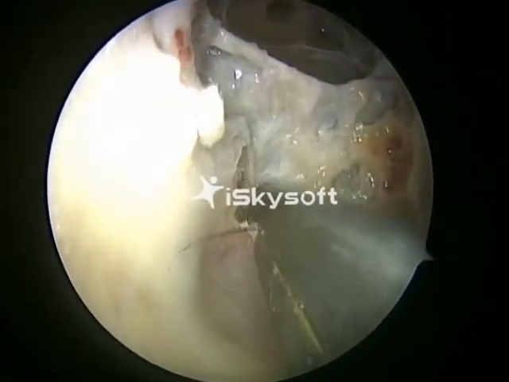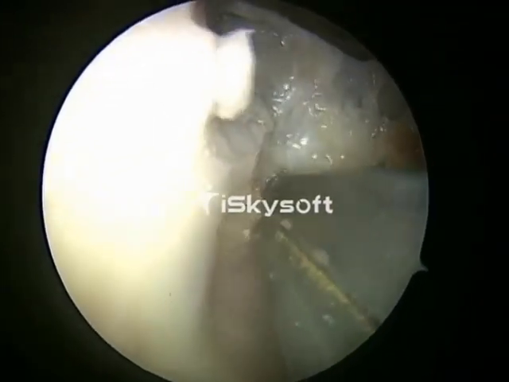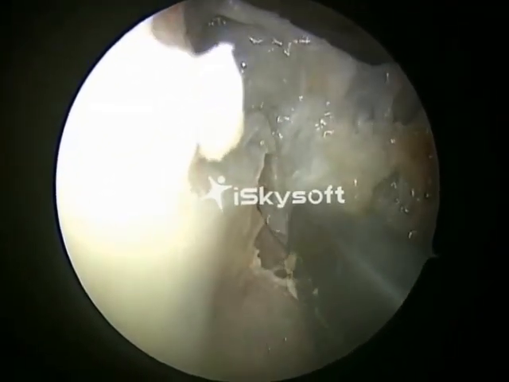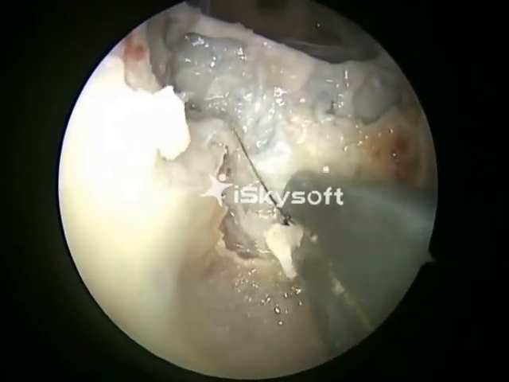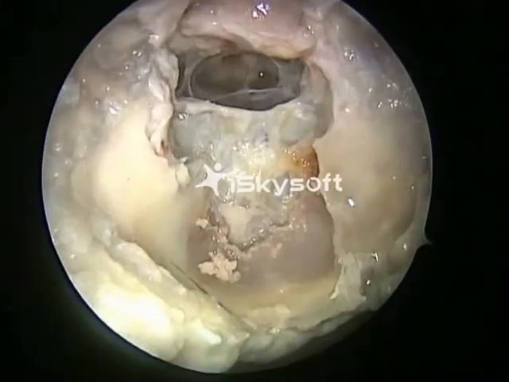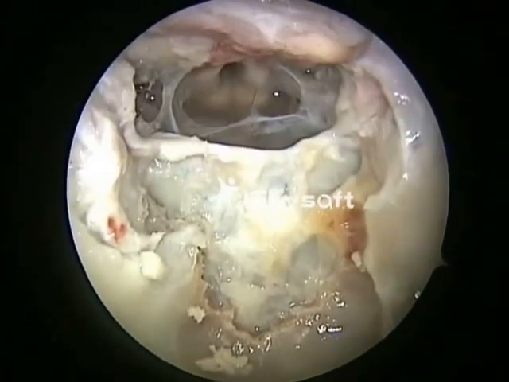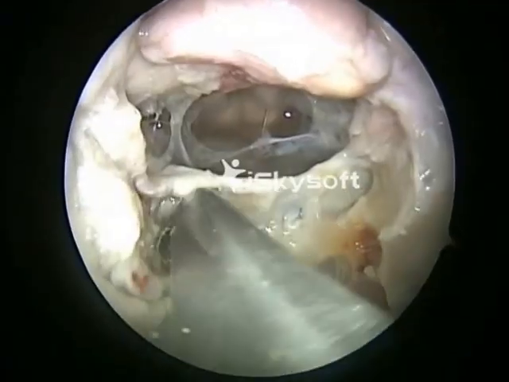We should not go too laterally while dissecting the bone. The Vidian nerve is a fantastic landmark for identifying the carotid artery. That's the carotid on either side.